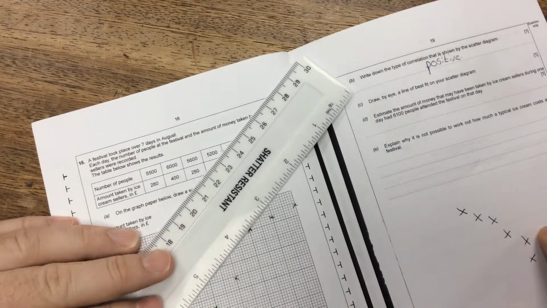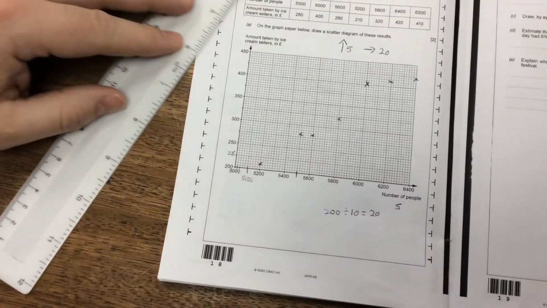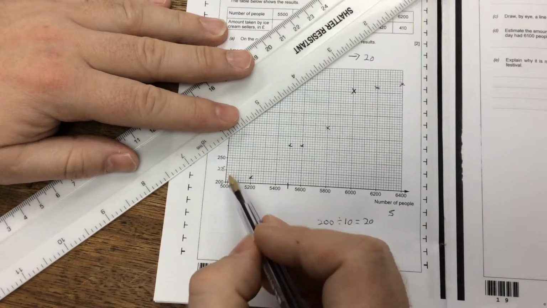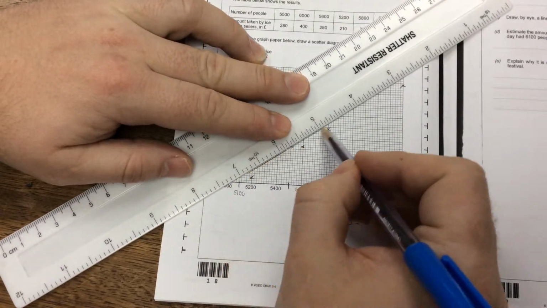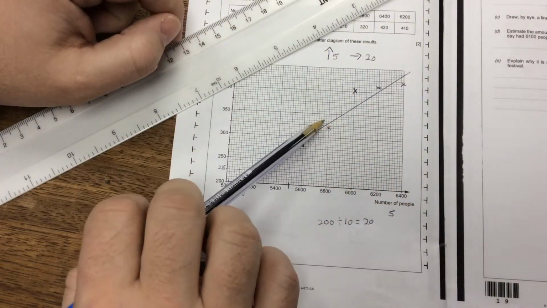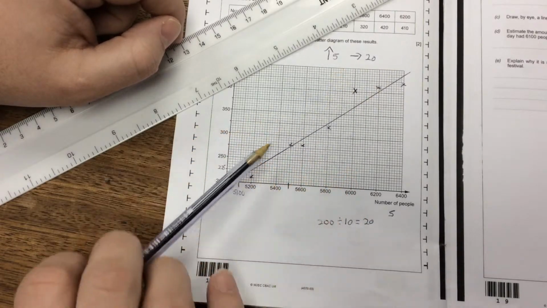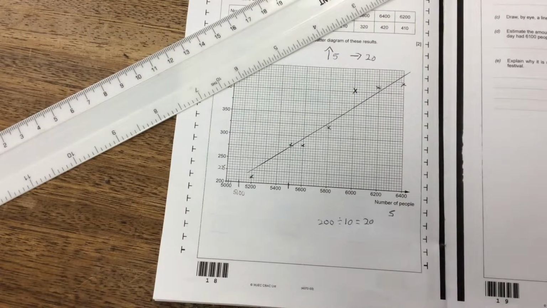Draw by eye a line of best fit on your diagram. The line of best fit needs to go through your points. So when you're looking at that, you've got 7 points, and it doesn't have to start at 0, but it's just a line that roughly goes through the middle of your points. You've roughly got as many points as you can on your line, and a similar number above and below. So I would say that would be the line of best fit for that one.